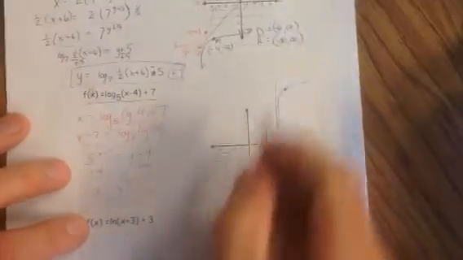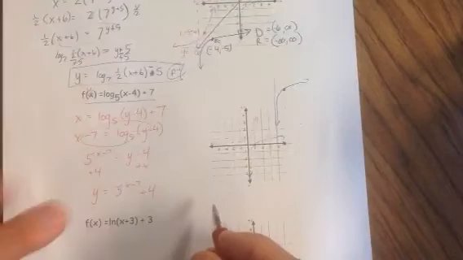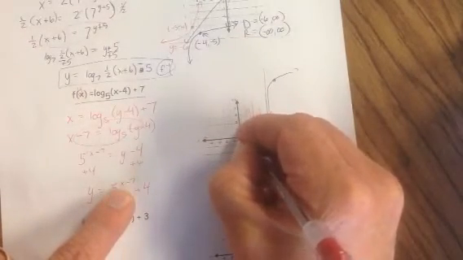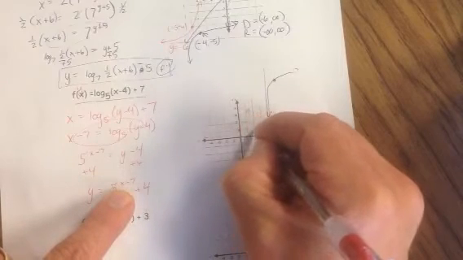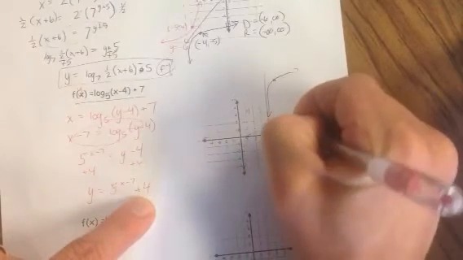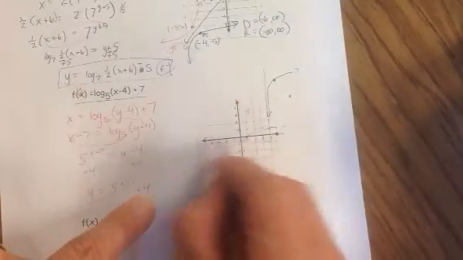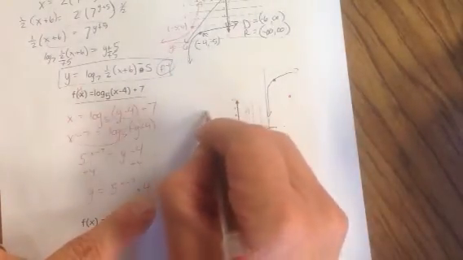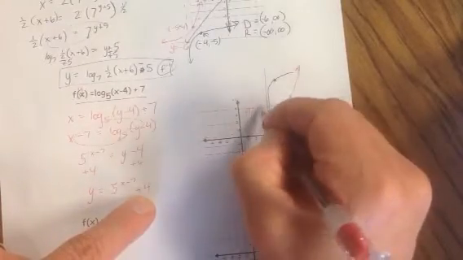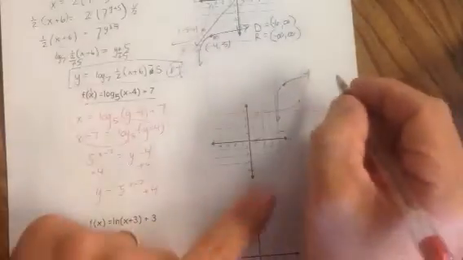So I'll graph this one now. Growth graph. 5 to the x is growth. Minus 7 shifts that dot to the right 7. 1, 2, 3, 4, 5, 6, 7. And up 4. 1, 2, 3, 4 to there. The asymptote was here. It would have also shifted up 4 to here. And my graph would have looked like this. And it's still a reflection over the line y equals x. You can still see it.